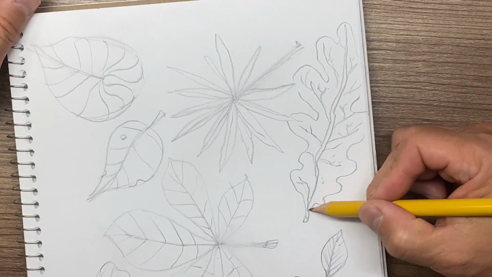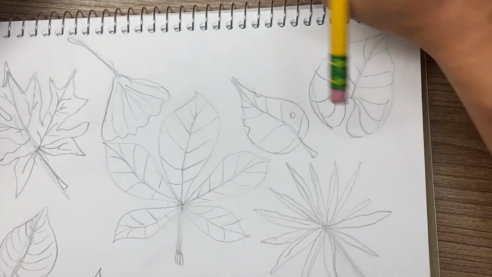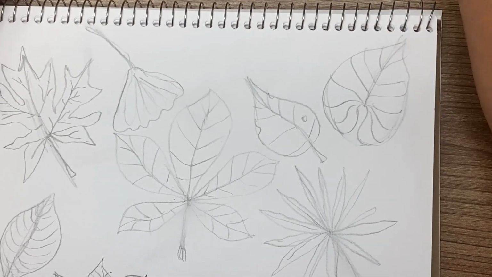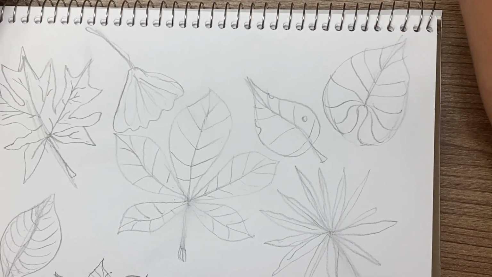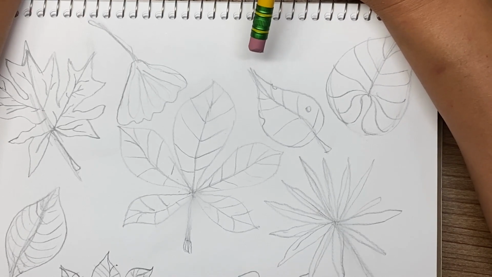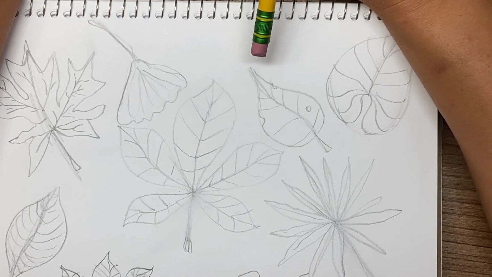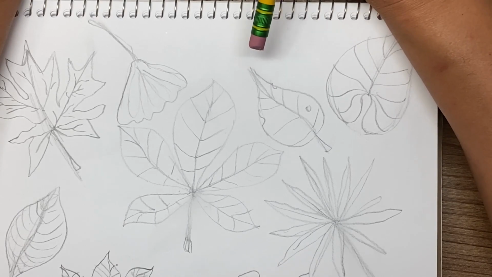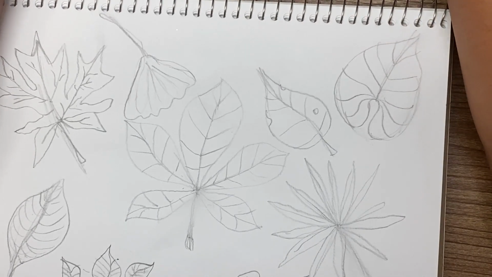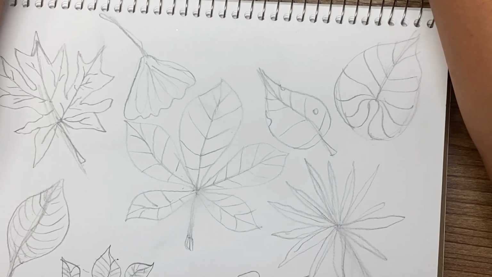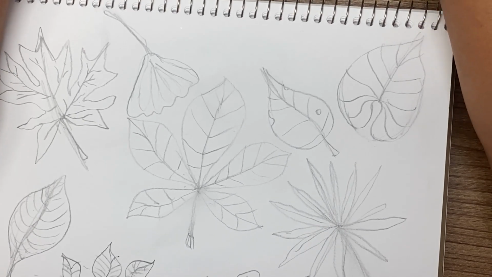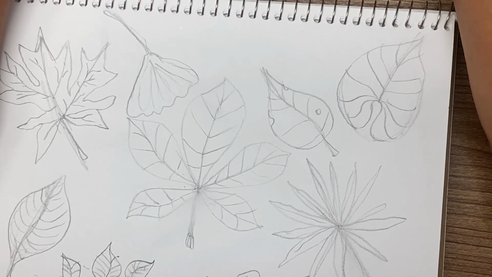Okay, I think we have one more leaf to go, and I'm going to type in that I want to find a tiny leaf. Small leaf, tiny leaf. Hmm. How about I type in tropical leaves.